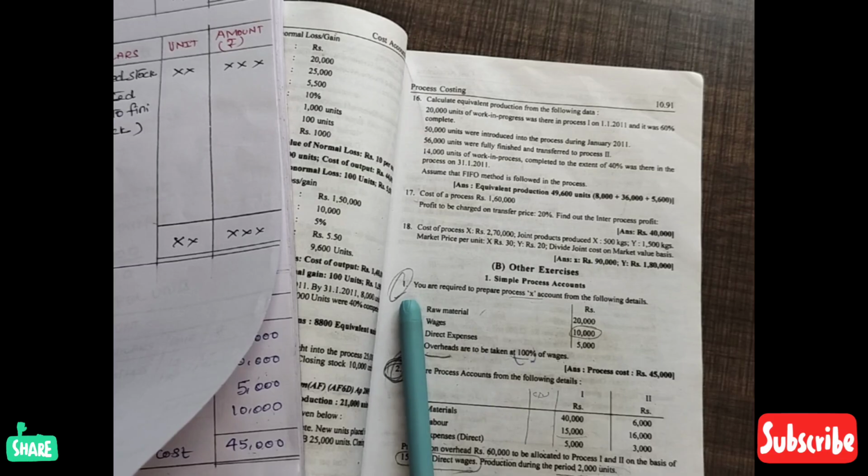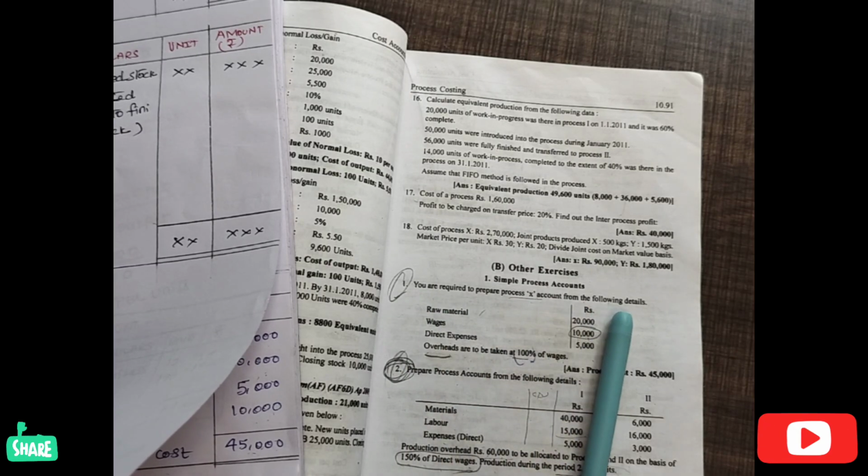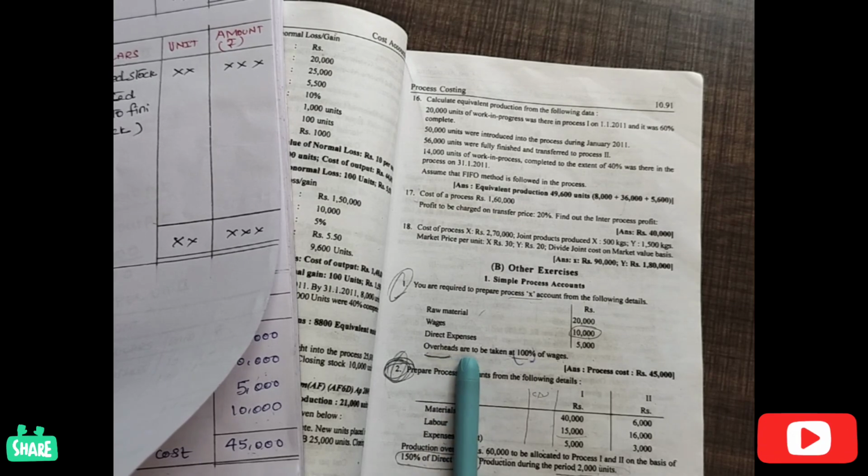Okay, the first sum, you are required to prepare process X account from the following details. Raw materials, wages, direct expenses is given here. Apart from that, they have given additional information, that is overheads are to be taken at 100% of wages.